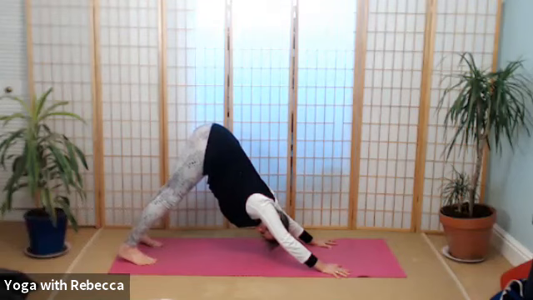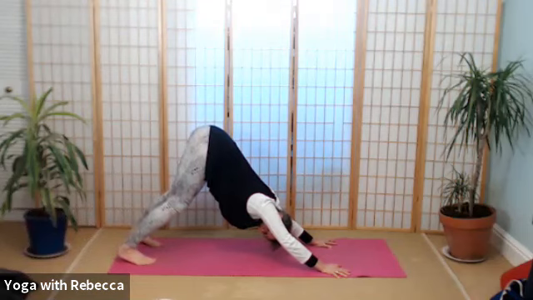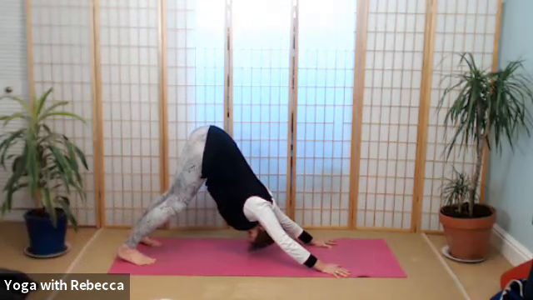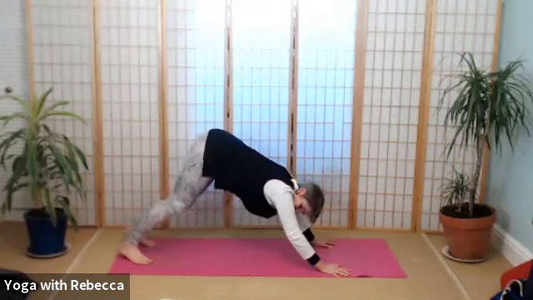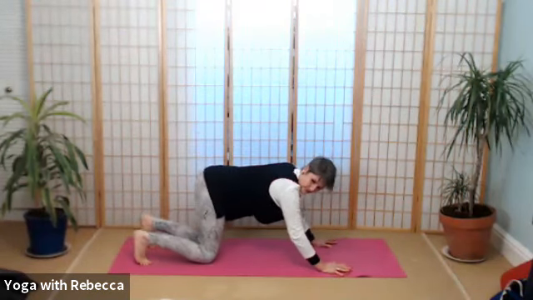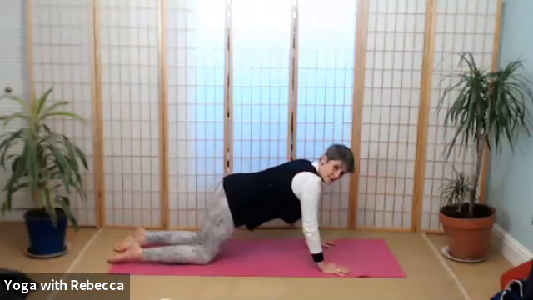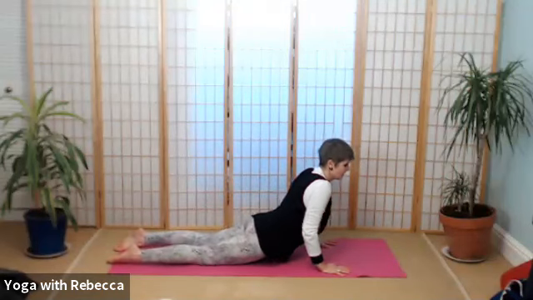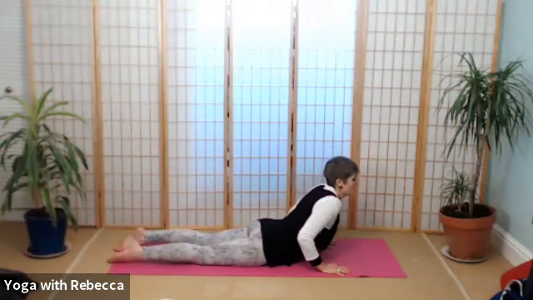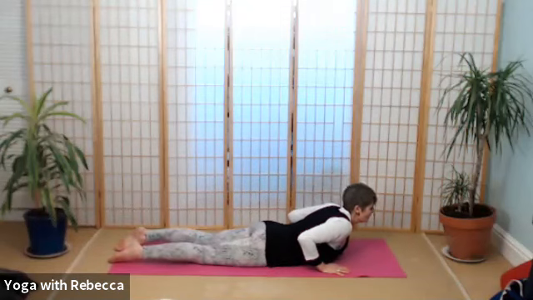I'm really looking for as much length in the spine as possible. And if you need to tilt your pelvis forwards and bend your knees, then do that. Take one more full breath in. And then everybody breathe out, drop your knees. And very slowly roll over the front of your body. Make contact with the floor as you come slowly all the way down.